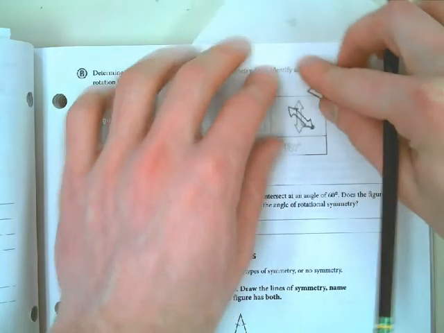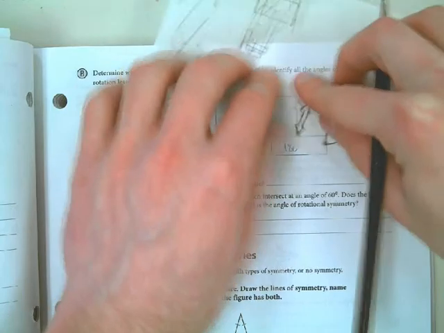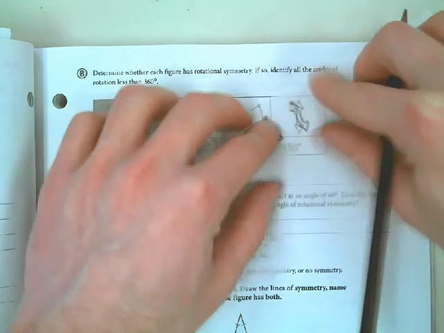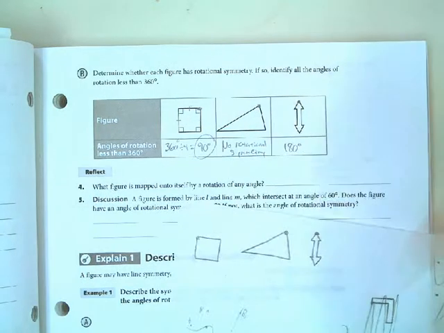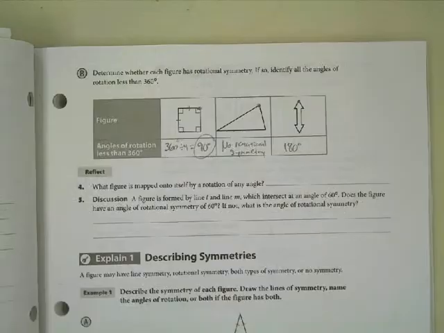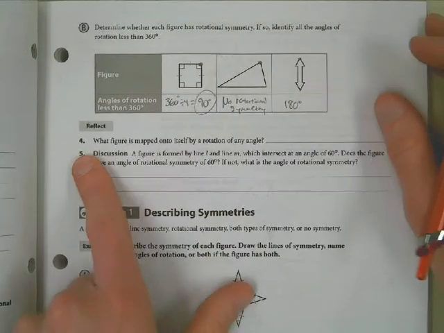Okay, so what figure is mapped onto itself by a rotation of any angle? A circle. Another circle. Okay? Circles.